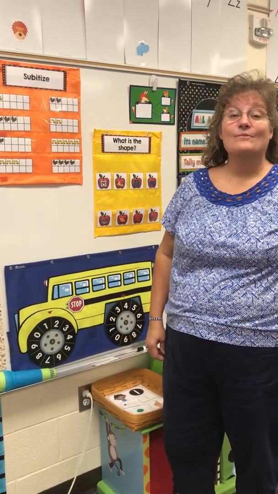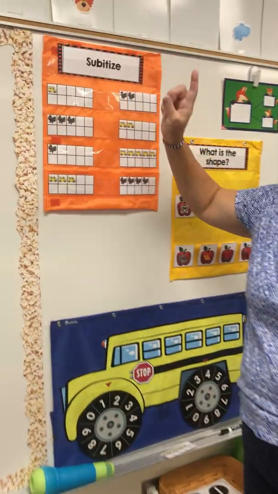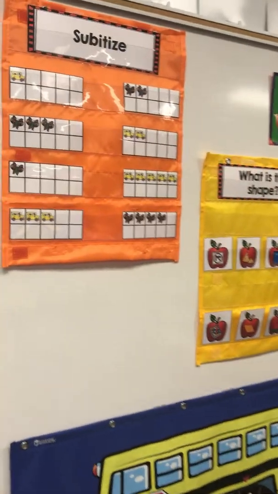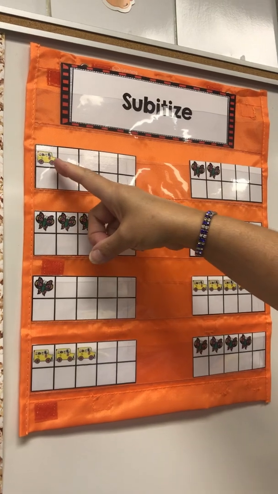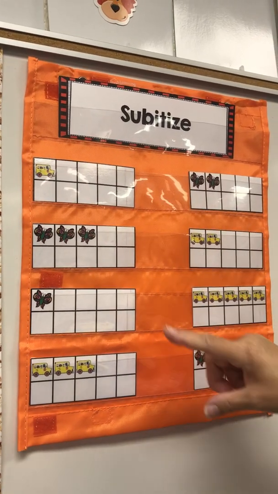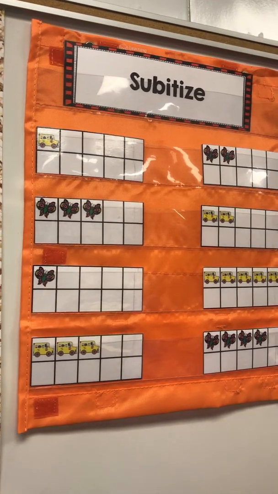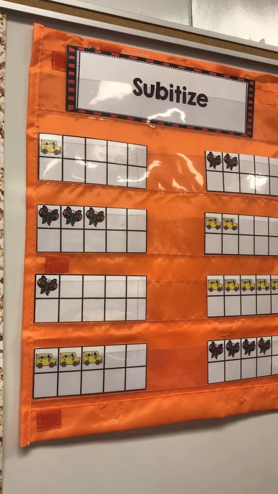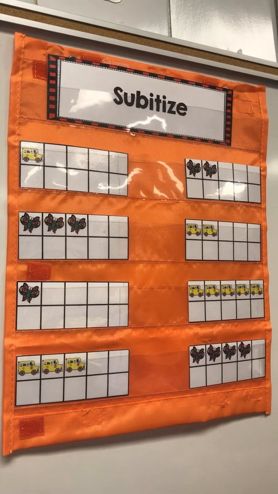All right, time for math. And we're going to subitize something different today. Instead of subitizing dots, we're going to subitize items in 10 frames, okay? But I bet you can still probably do it pretty fast. You probably can just look at it and know without having to count.